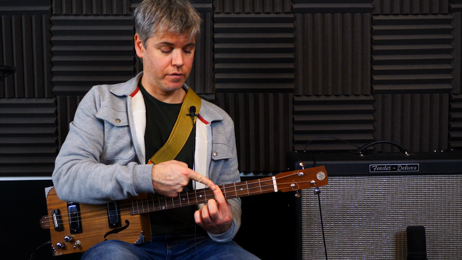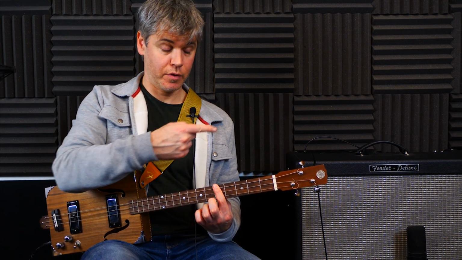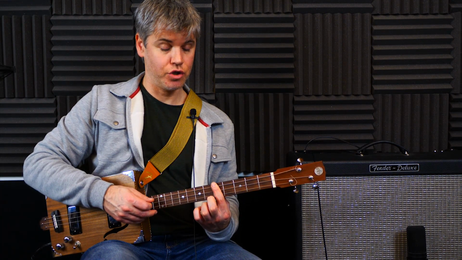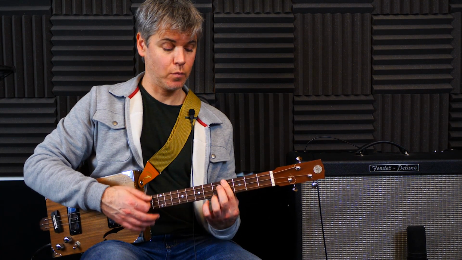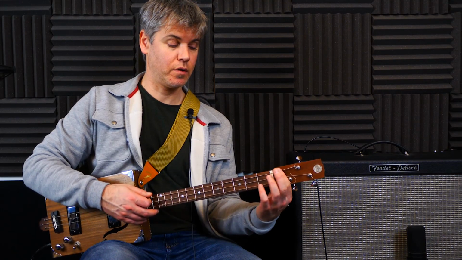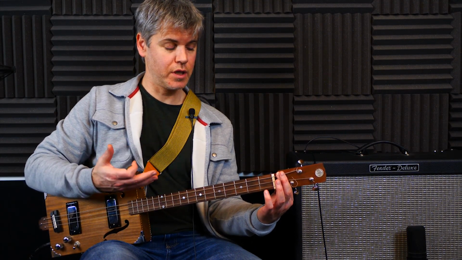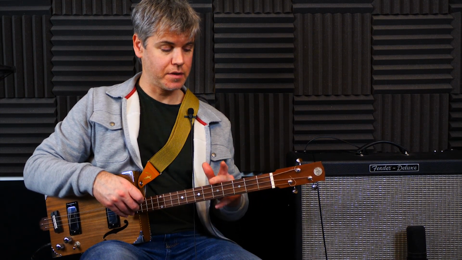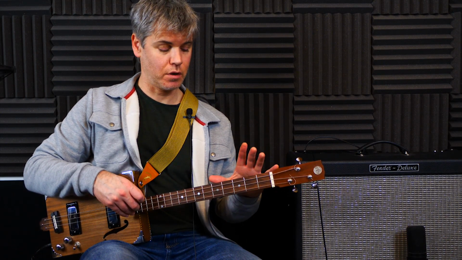Here at fret 5, that's what the other guitar sounds like. It's G, D, G, 1, 2, 3, 4, 5, D, A, D. So much deeper, quite a big distance between those notes.